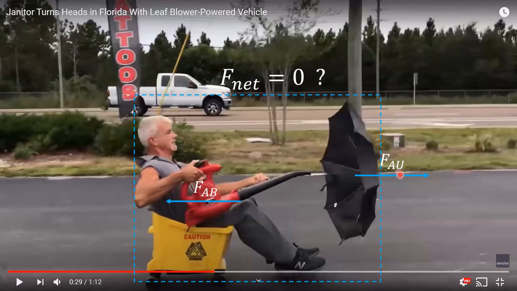So yes, if he's holding the umbrella and the air is crashing into the umbrella, he ought to receive a forward push, like wind pushing on a sail. But we can't forget about the reaction force on the leaf blower. And if those two cancel, then it really would not be possible to obtain acceleration in this way. The net force would be zero.